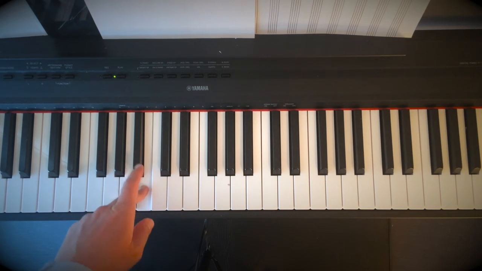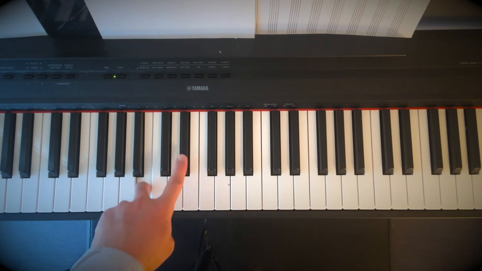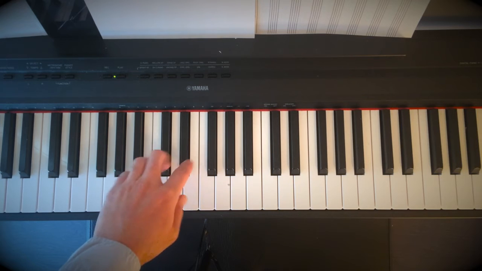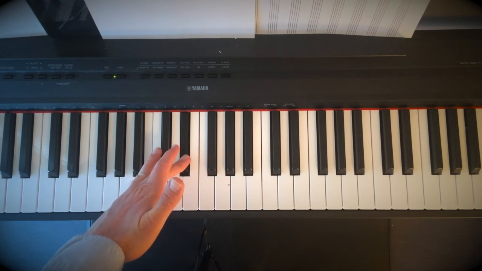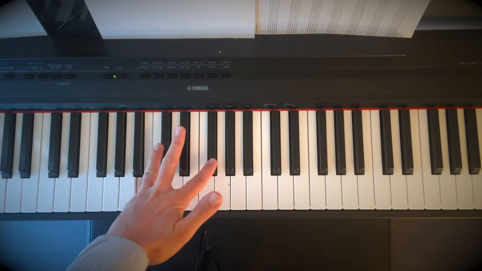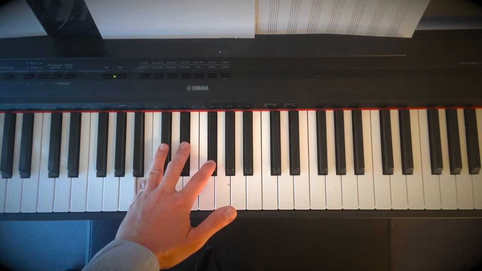So let's go. 1, 2, 3, 4. So that's a D sharp. Now from this note we need to go 3 steps. 1, 2, and 3. There is our B major chord, nice and resonant.